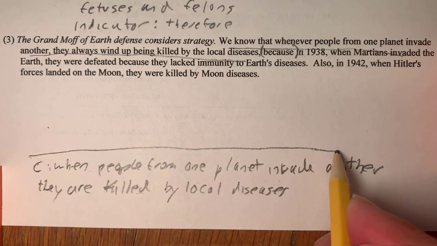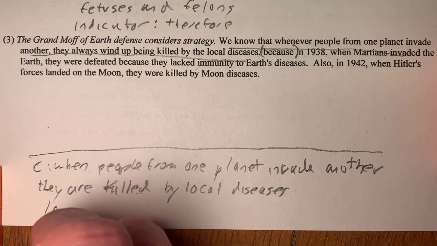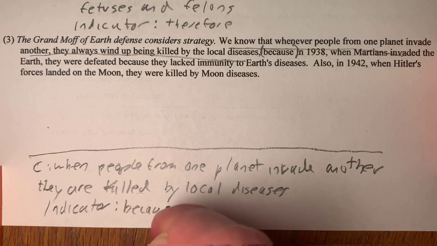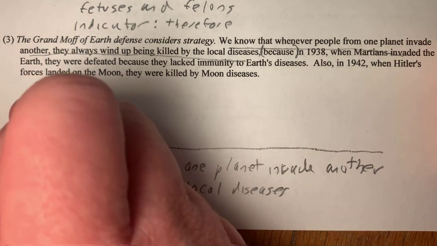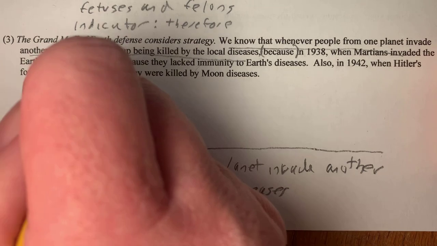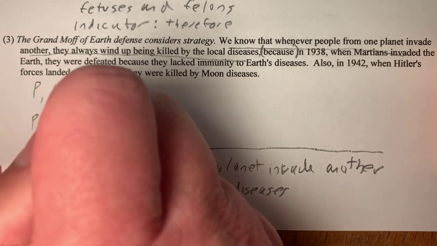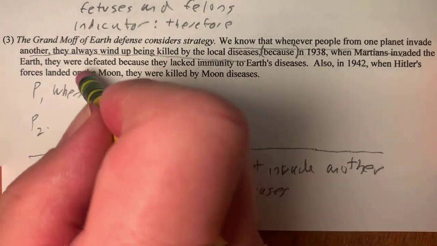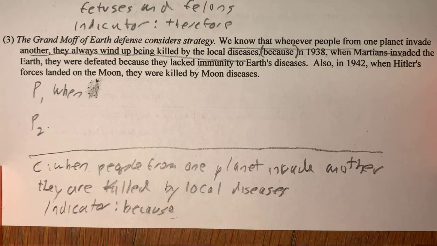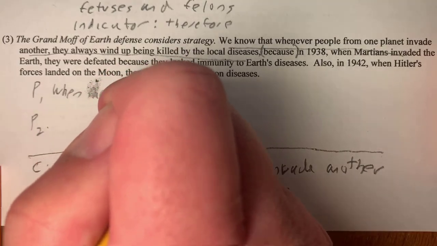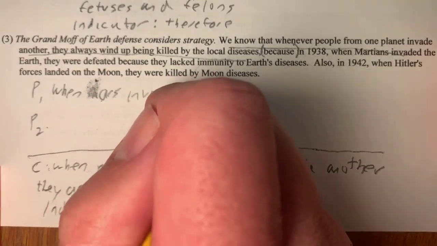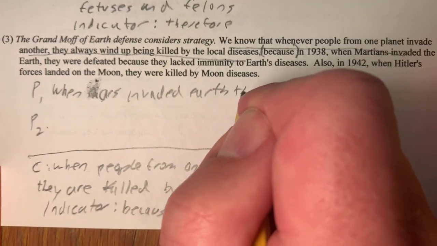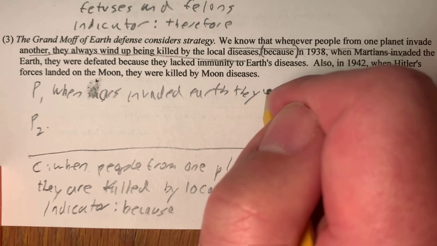All right. Indicator is because. Then we've got two examples for premises, P1, P2. When Mars invaded Earth is P1. They were killed by Earth diseases.